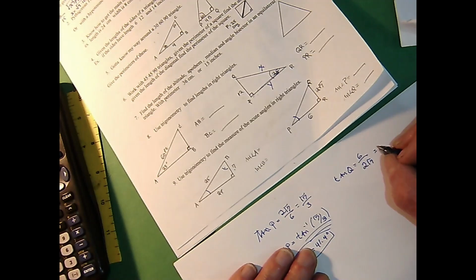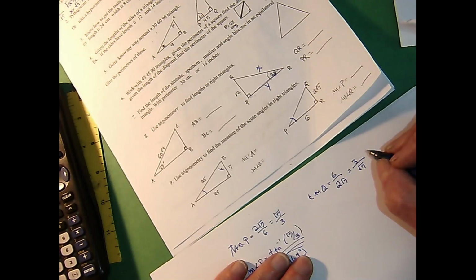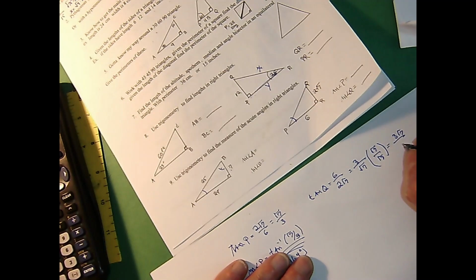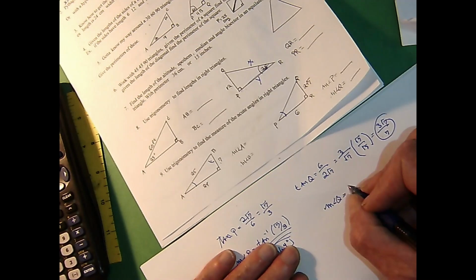Well, let's rationalize some denominators, get a little play. That'd be the same as 3 over the square root of 7. If we were to rationalize our denominator, square root of 7 over the square root of 7, that'd give me 3 root 7 over a plain old 7. So the tangent of Q is equal to that. The measure of angle Q would be the arctangent of 3 root 7 over 7.